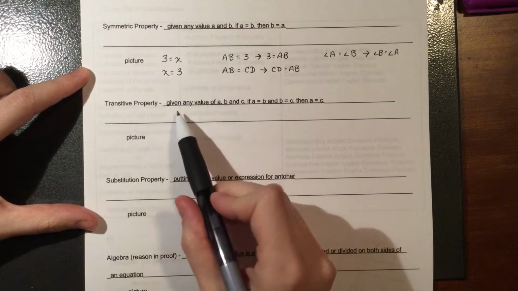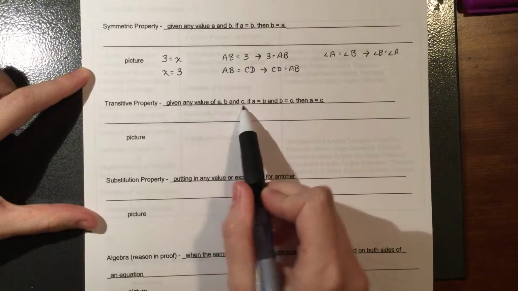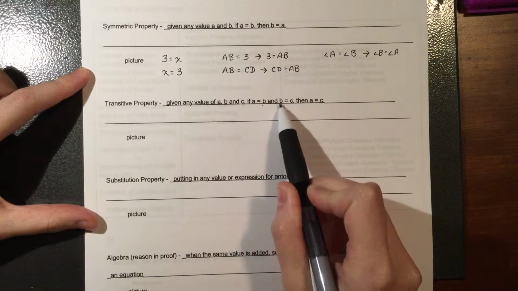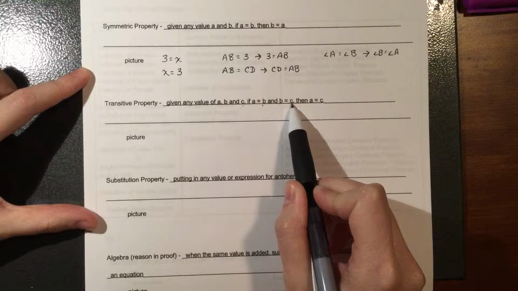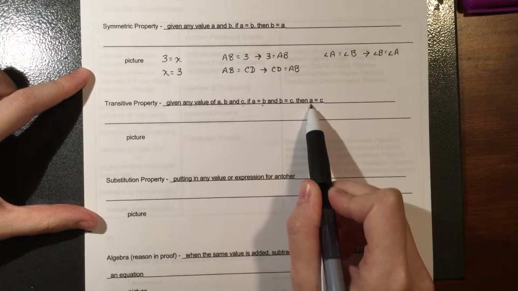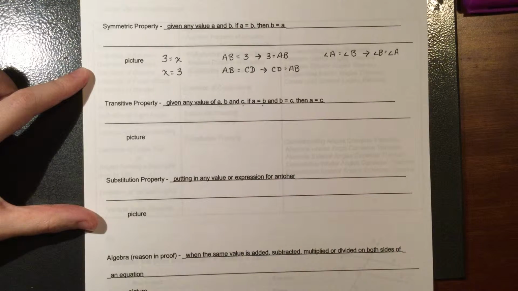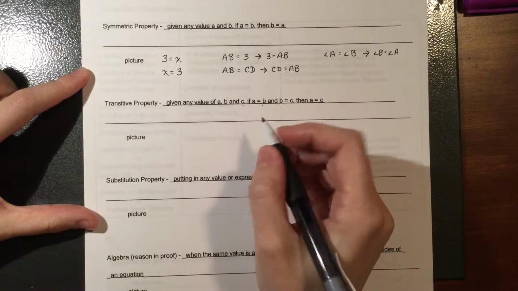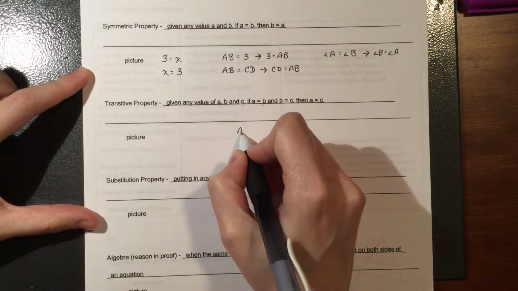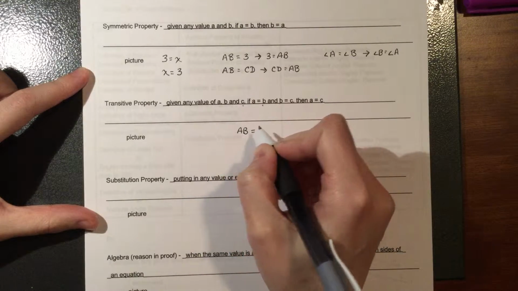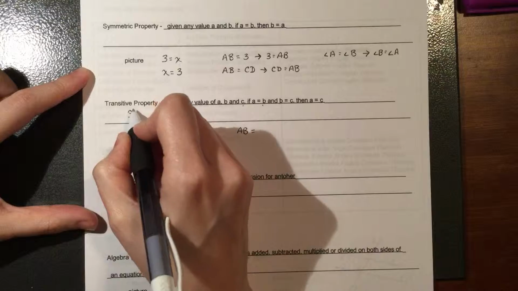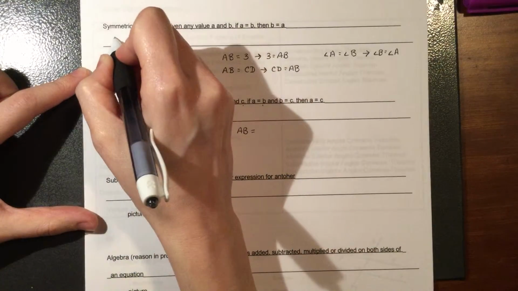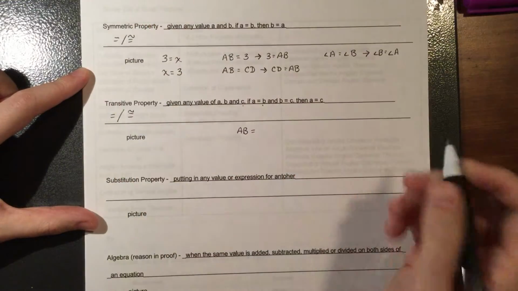With the transitive property, given any three values, if the first one is equal to the second one, and the second one is equal to the third one, then the first one is equal to the third one. So what that looks like geometry-wise, and this works for congruent as well. So we can do transitive as equal or congruence. We can do symmetric as equal or congruence.